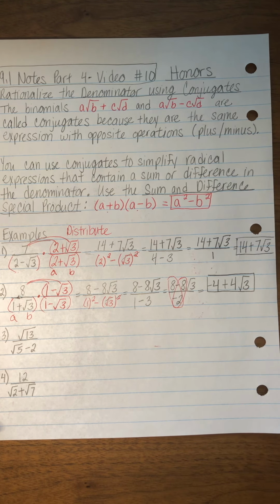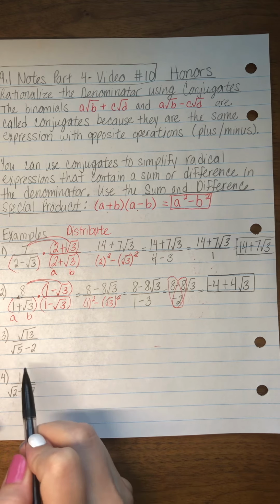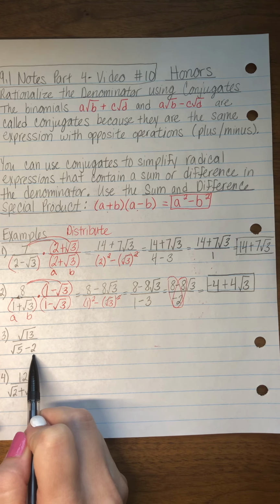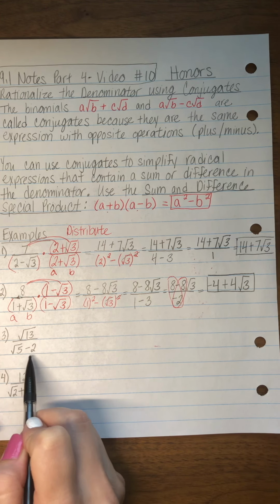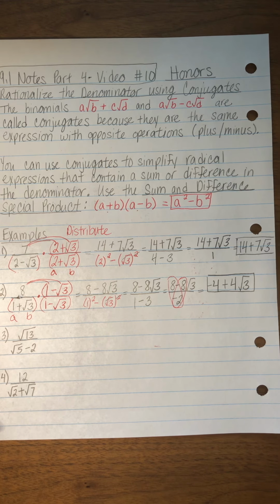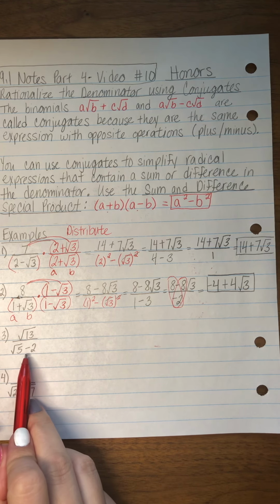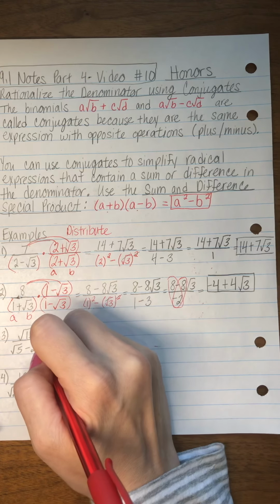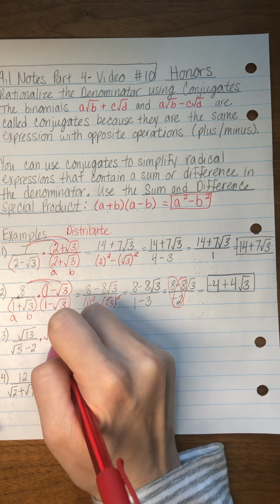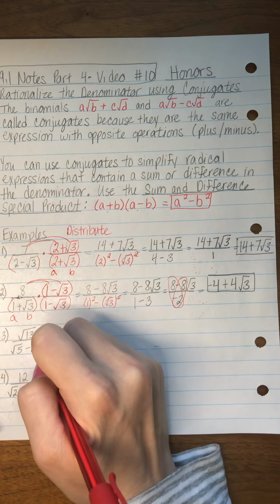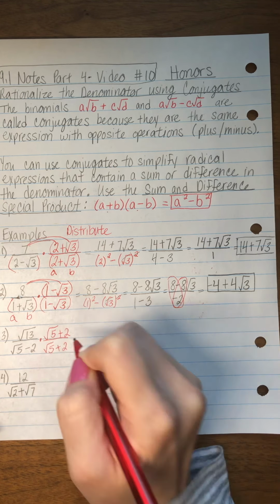Let's look at another one. I have radical 13 over radical 5 minus 2. Okay, we're going to do the same thing. We're going to simplify the denominator using the conjugate. Because this is a difference, I'm going to multiply it by the sum. So square root of 5 plus 2 over the square root of 5 plus 2.